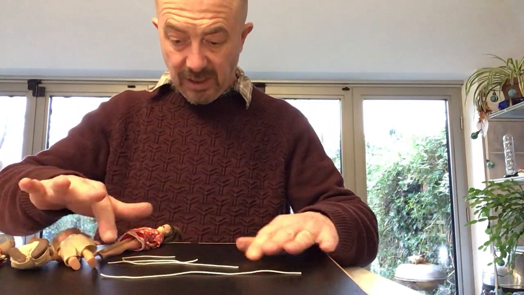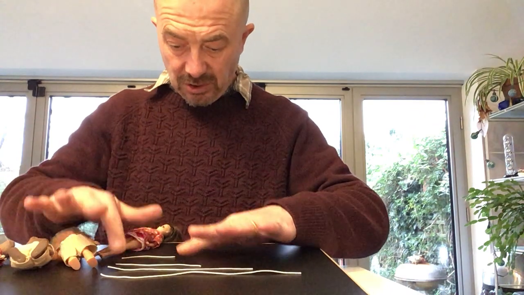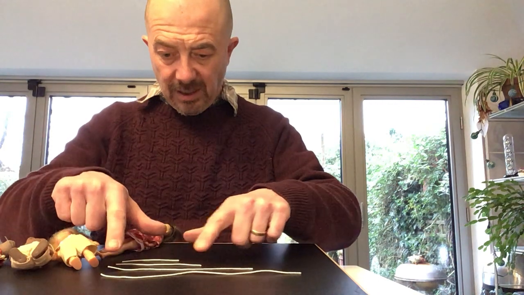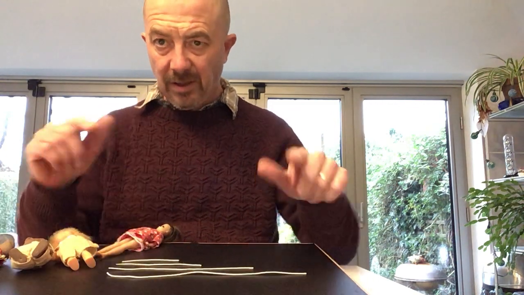This looks to be the longest. This one, then they get shorter and shorter, and then finally this one is the shortest. So starting with the shortest, they get longer and longer up to the longest.